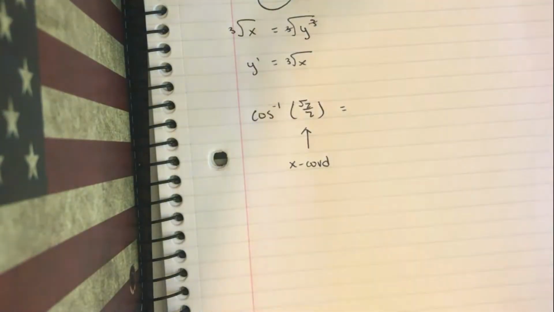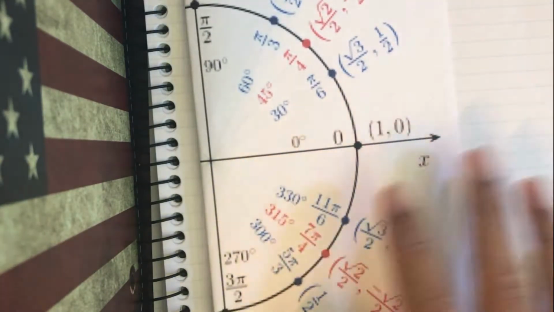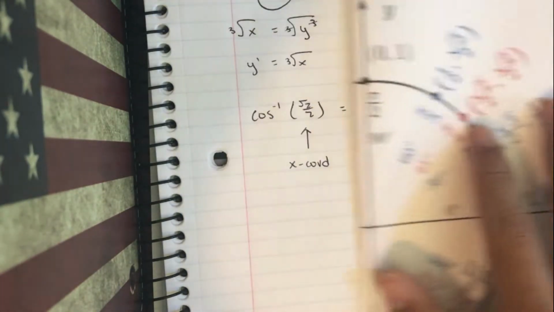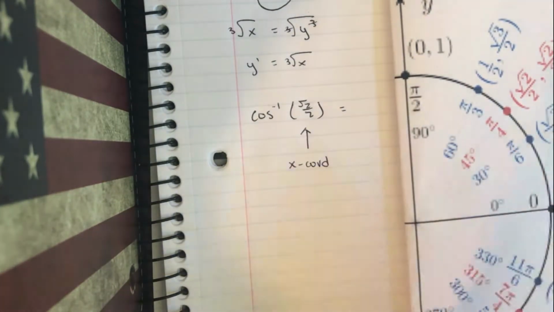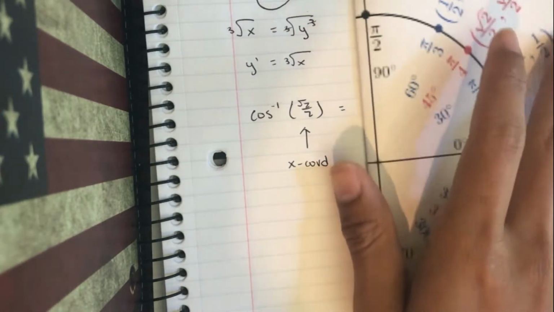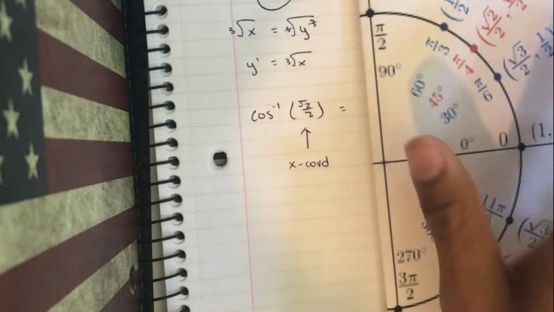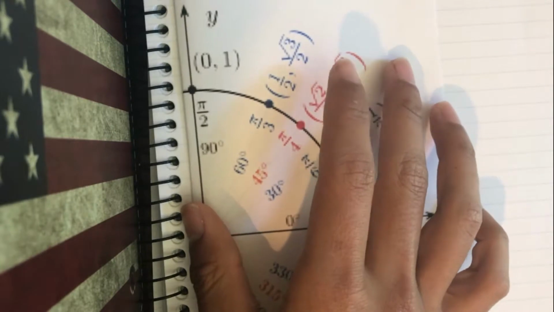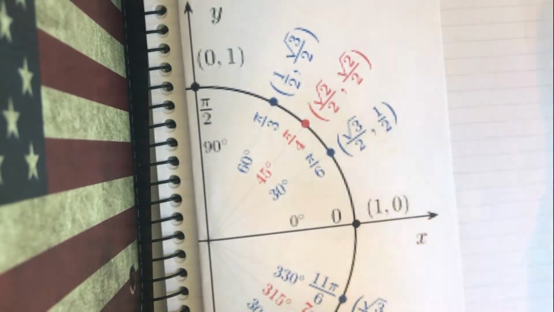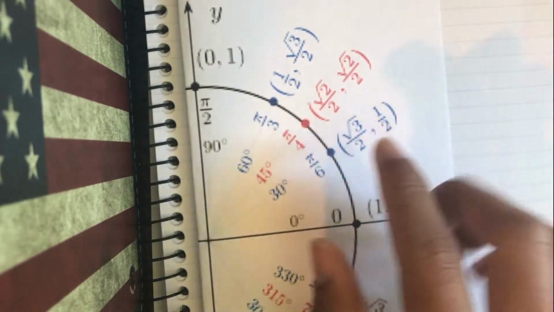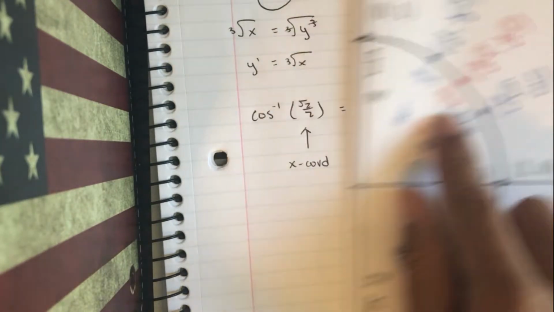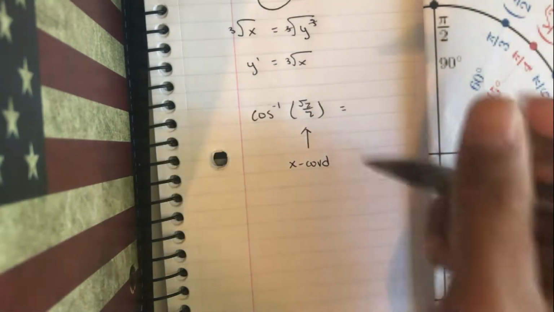So in order to solve this problem, you have to refer back to your nifty old friend, the unit circle. Inverse cosine is referring to x values, and you are given square root of 2 over 2. So you find where square root of 2 over 2 is the x value on the unit circle, and that is at pi over 4. So that makes pi over 4 your answer.